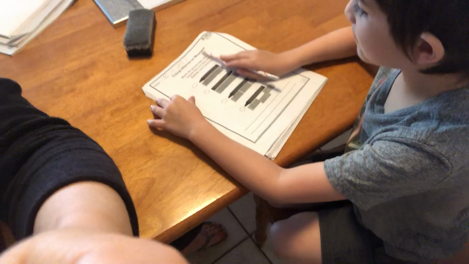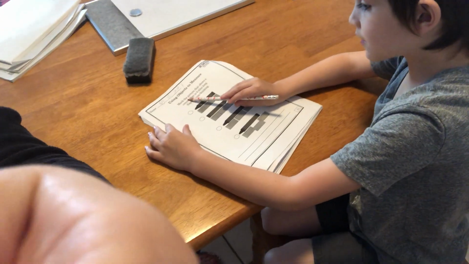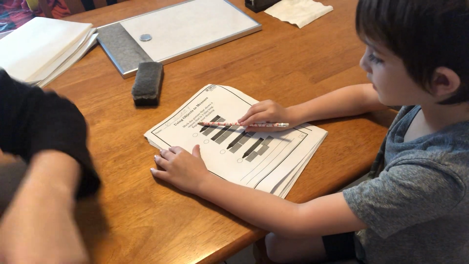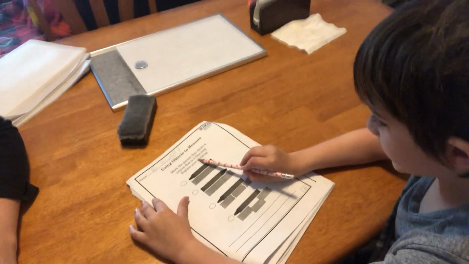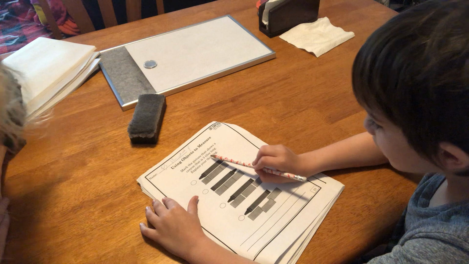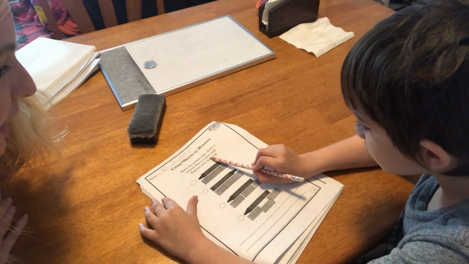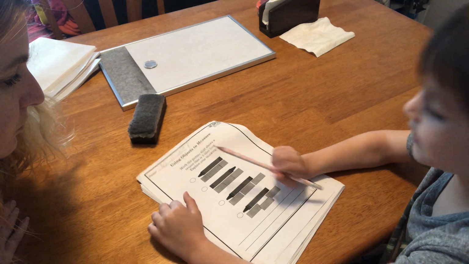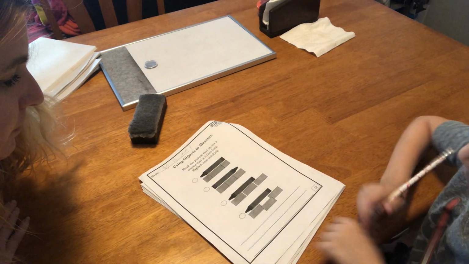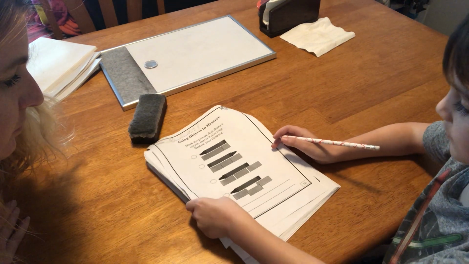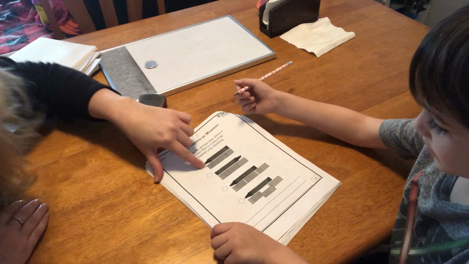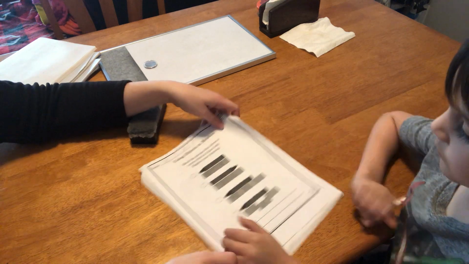Using objects to measure, mark the picture that shows a crayon that is 3 tiles long. Explain your thinking. Okay, so 3 tiles long, but that is not correct. Let's look at this one. Is this one?